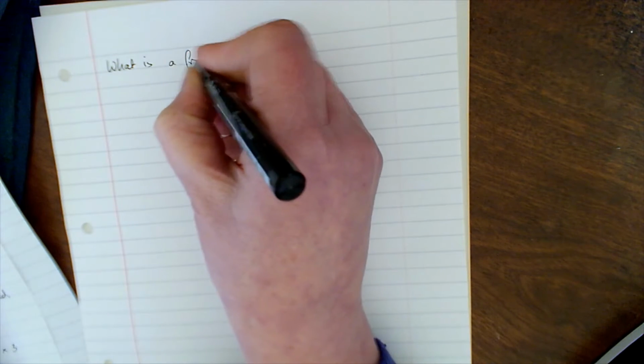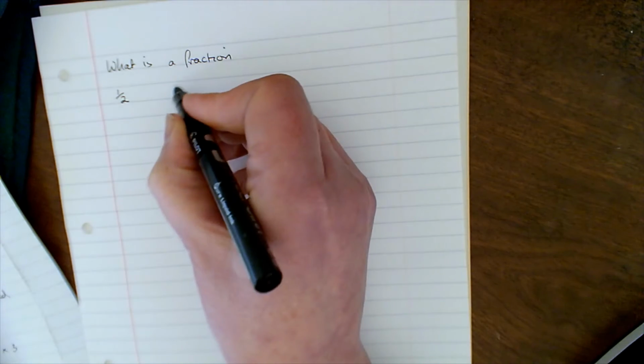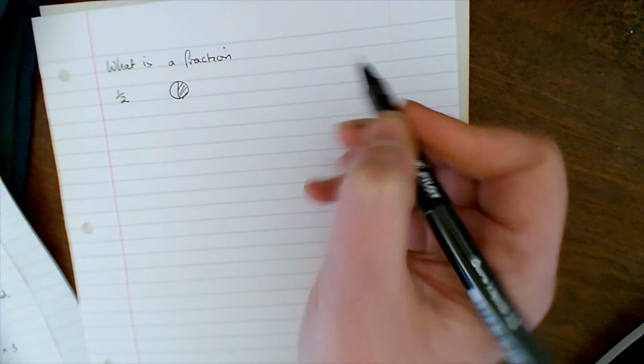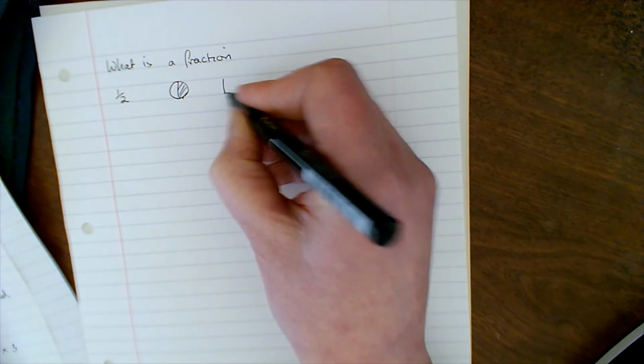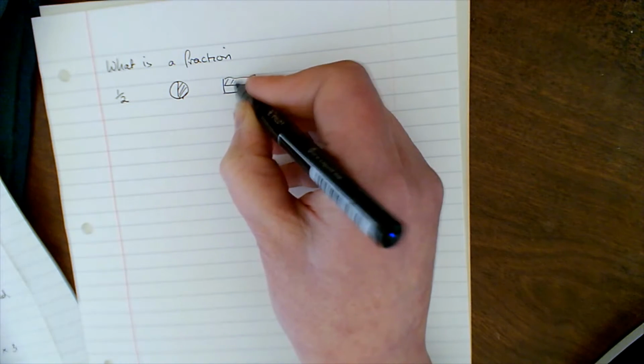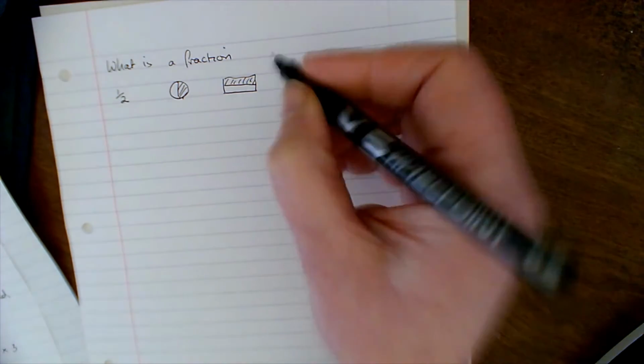So the first thing we have to ask is, what is a fraction? Well, say we're talking about half. You know what half of a cake is. You would know what half of a tray bake was. So half of a whole tray bake would be that bit. Half of a cake would be that bit.